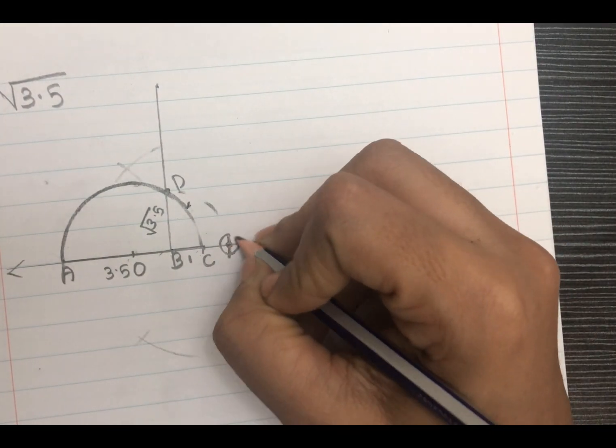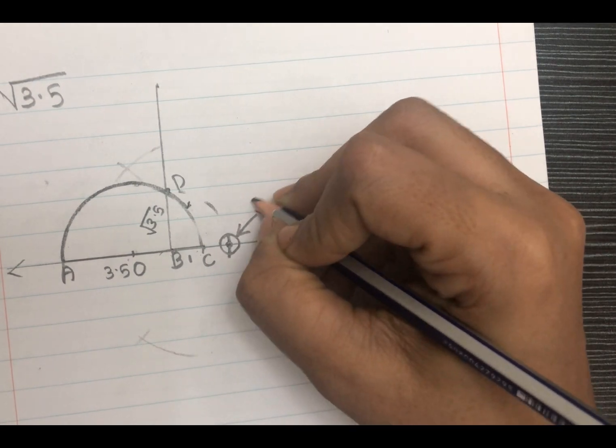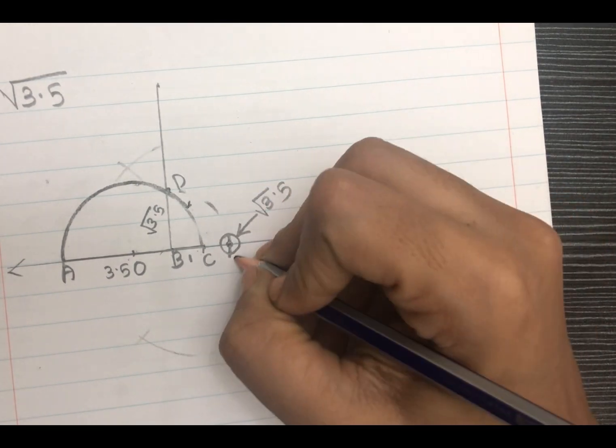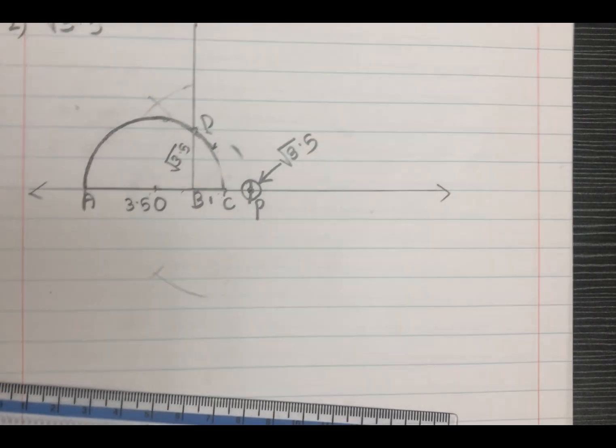So this one is root 3.5. I marked it as P.